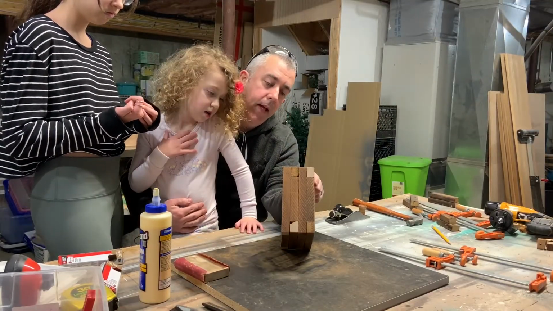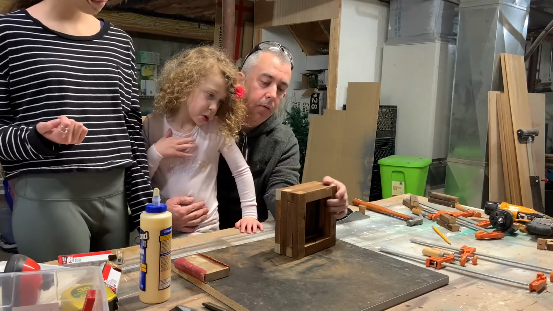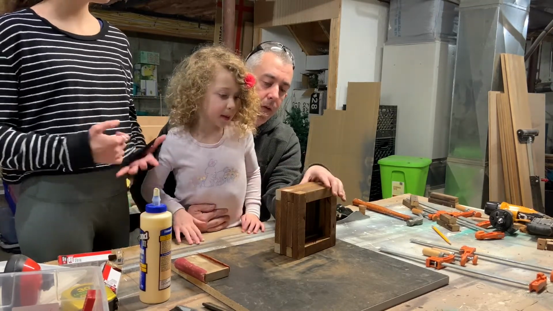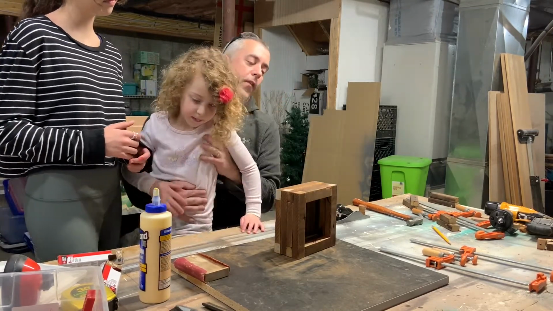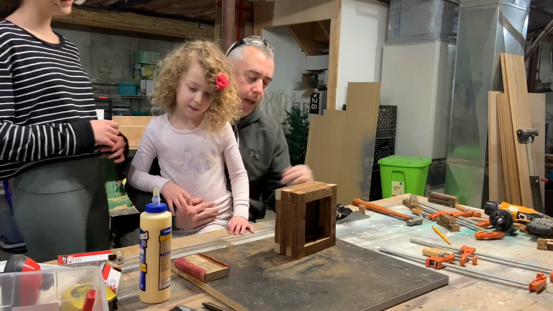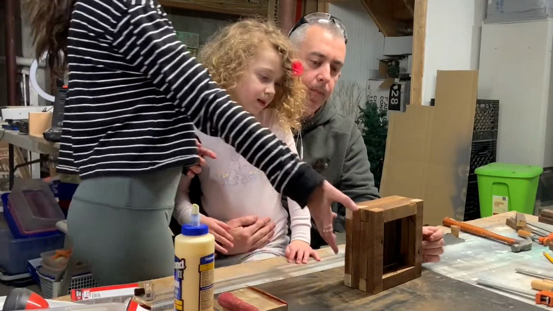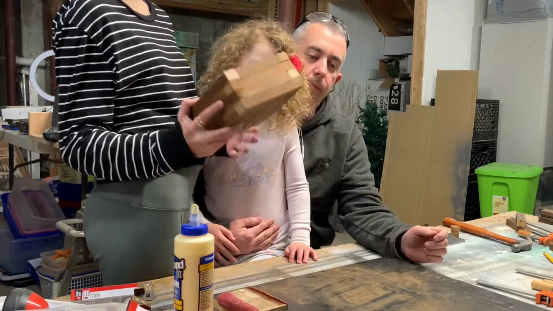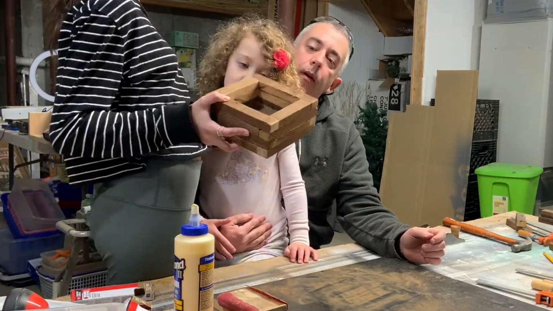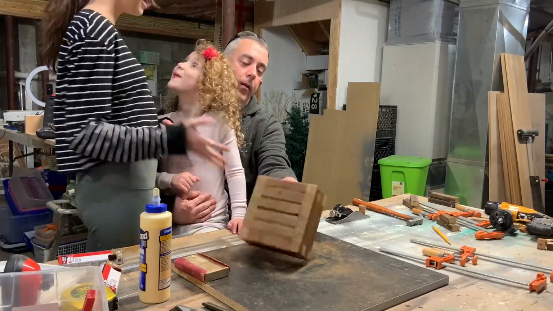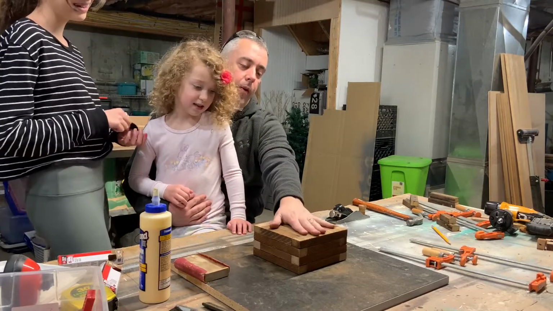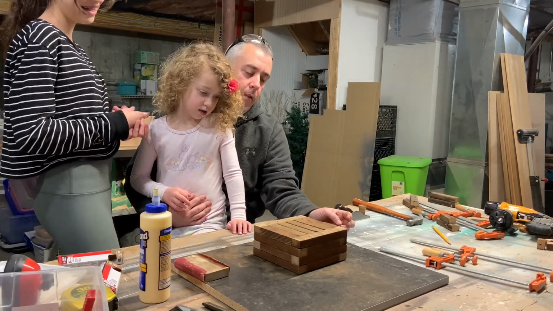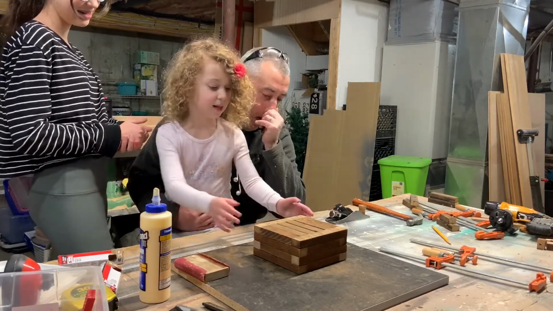If I paint it or stain it, it might cover up these nice saw marks, which was sort of my reason for doing this. So you like it for a jewelry box. What do you like it for, Riley? You know what? Jewelry box. You know what I thought about? Flip it over like this and put a plant on it. Oh, that's cute.